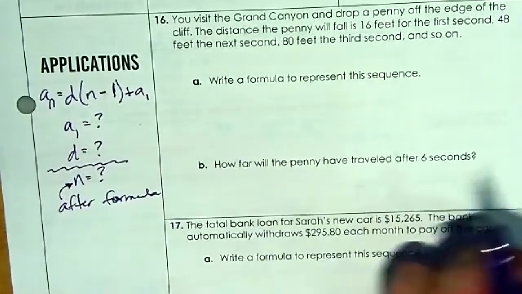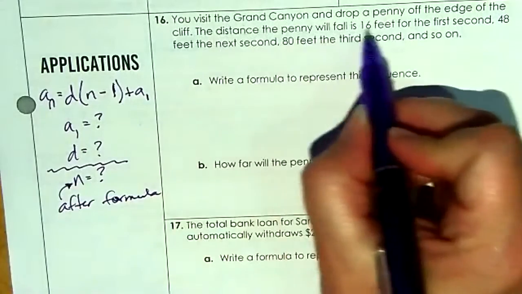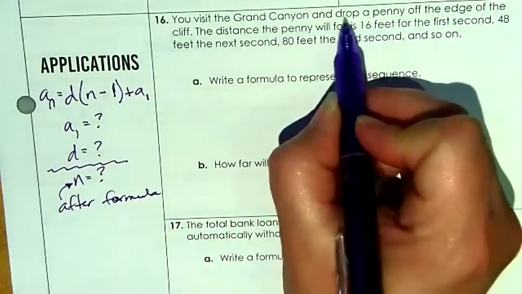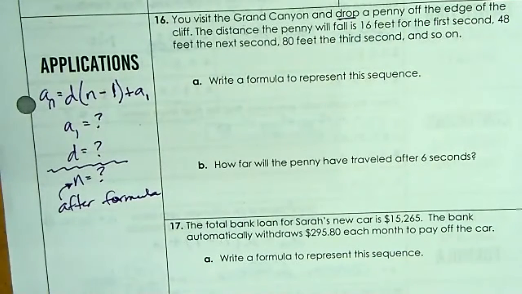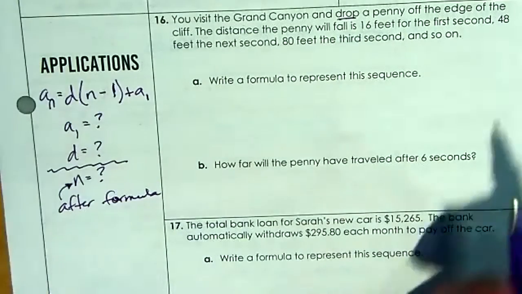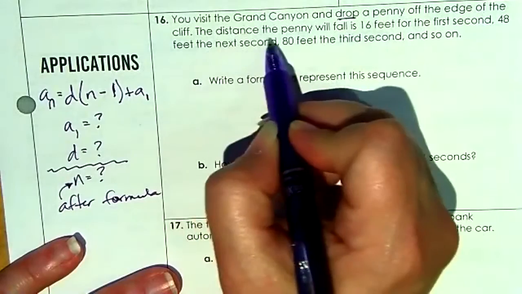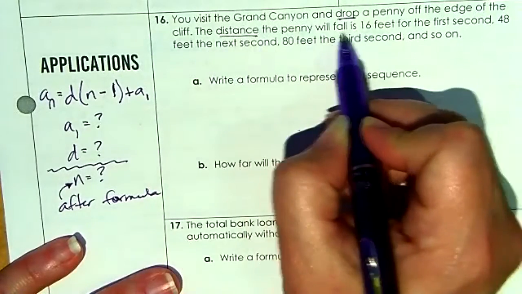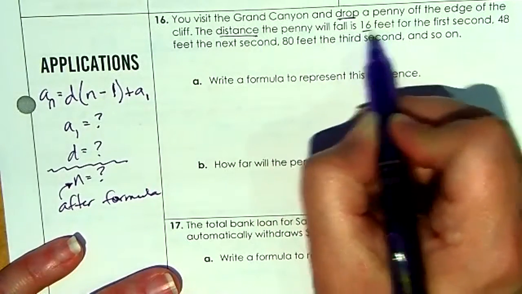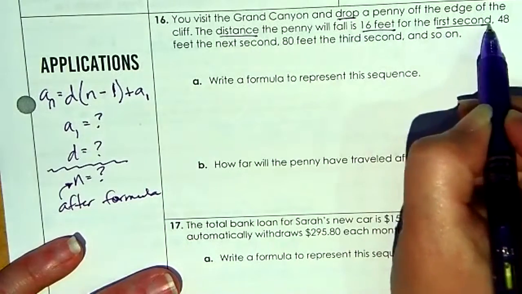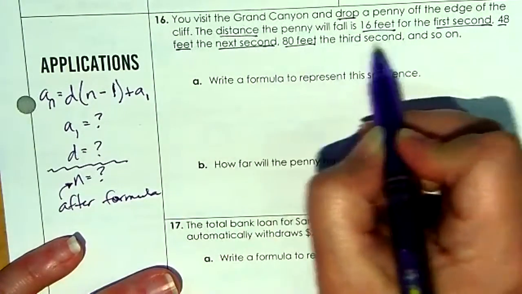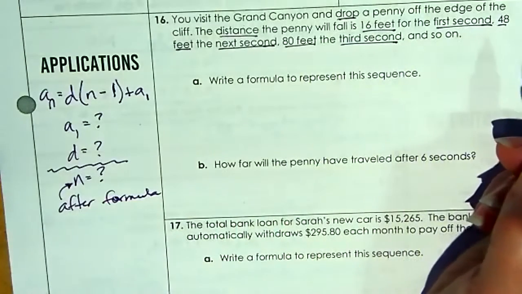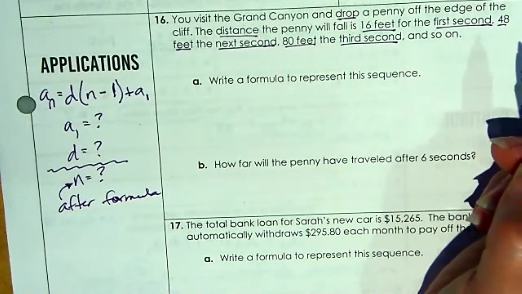Okay, so you visit the Grand Canyon and drop a penny off the edge. So drop, I might have to think about that. The edge of the cliff. The penny will fall 16 feet for the first second, 48 feet for the next second, 80 feet for the third second, and so on. To represent this sequence.